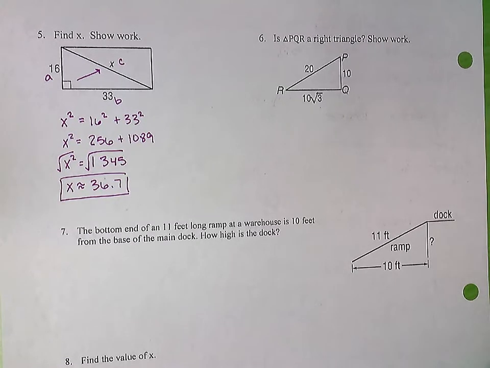So, number 6, we want to decide whether or not triangle PQR is a right triangle. Okay, yes, it looks like it is, but we want to see if it actually is. So, first, I want to see which side is my longest side. Okay? Yes, 20 is your longest side.